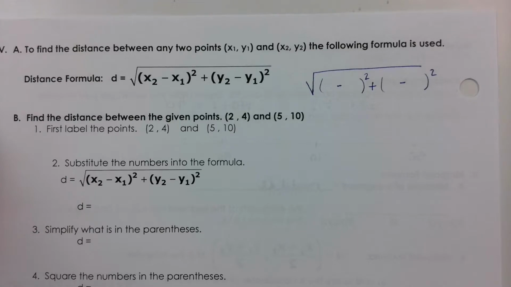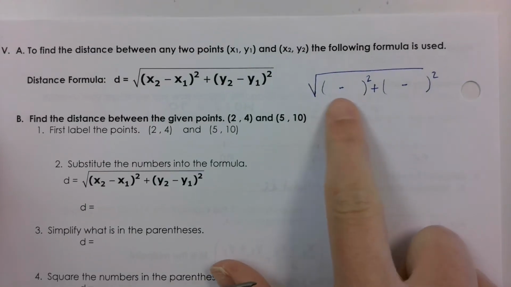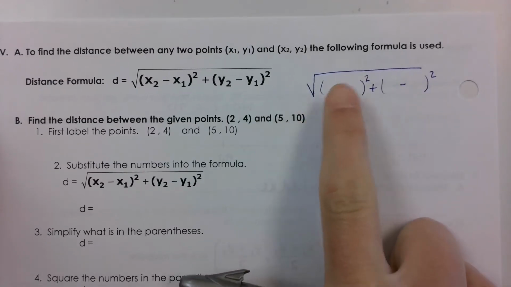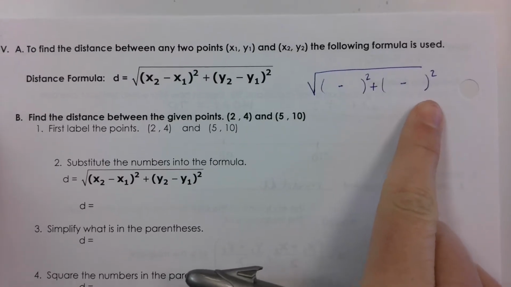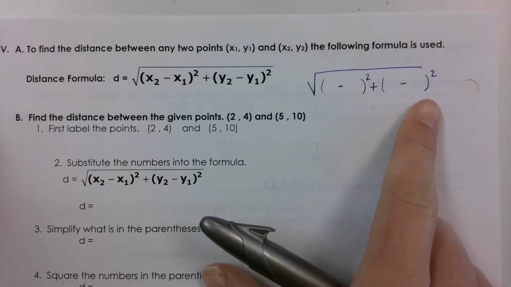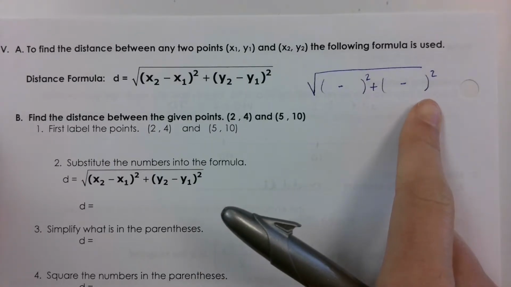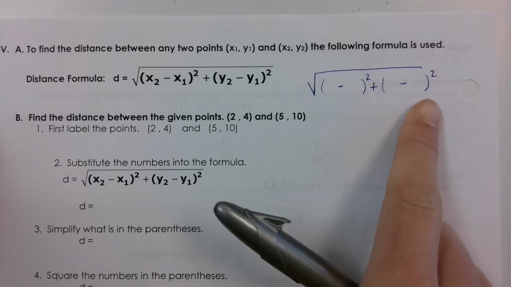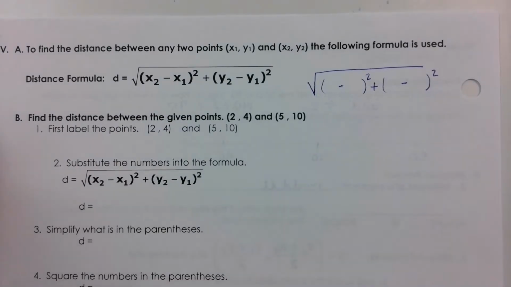So once you've got it set up, all you have to do is put your x's together and put your y's together. So just like we did for midpoint, we put x and x, and we'll do y and y. And then we can type this straight in our calculator, and we'll be all done. Is that okay? We're going to work through one without the calculator first, just so we know how, because it's not bad. And then we'll do the rest with the calculator later. But try to do as much as you can without it.